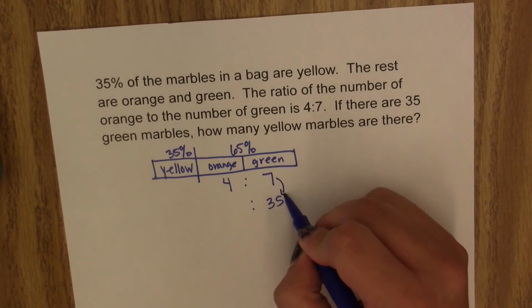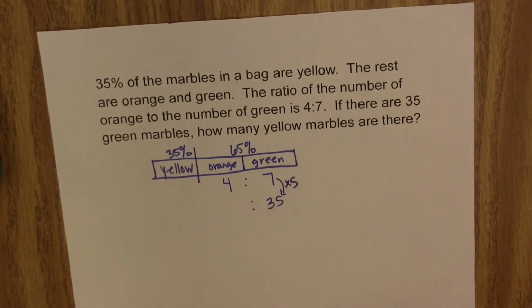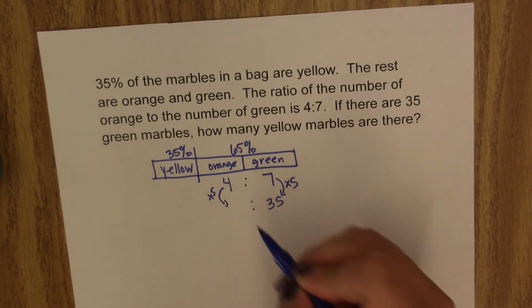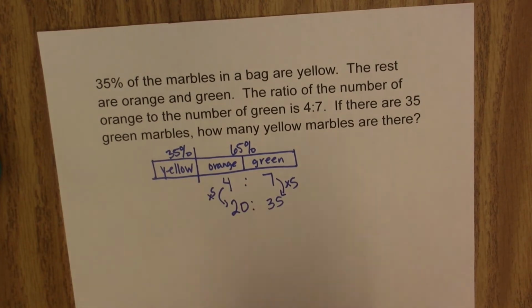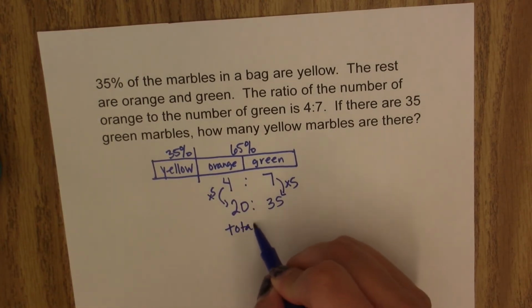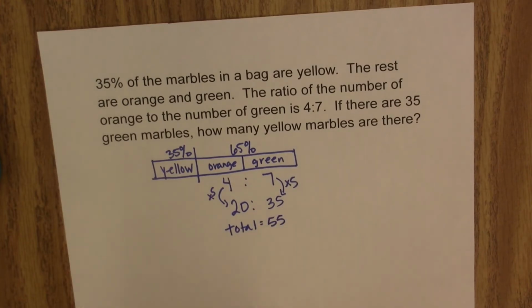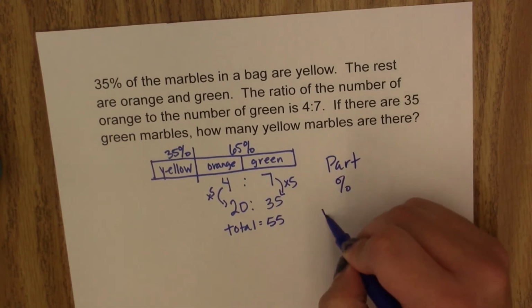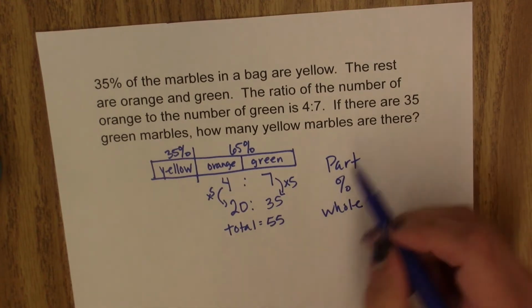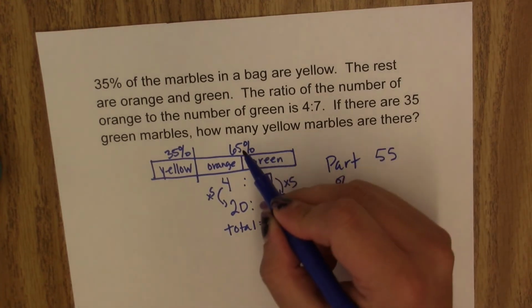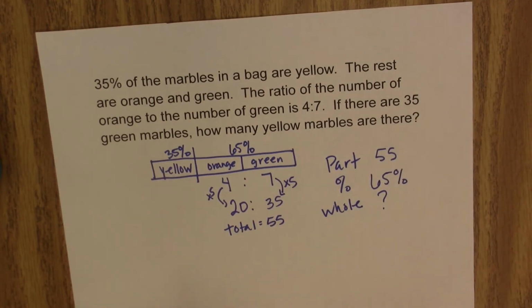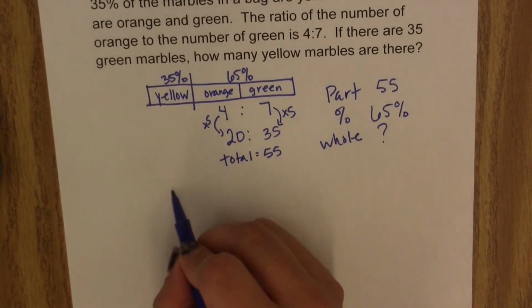So to get from 7 to 35, I would multiply by 5. So that means I have 5 sets of this ratio. So let's do the same thing over here. 4 times 5 is 20. So all together on this side, we have a total of 20 and 35, so a total of 55 marbles. So let's list out what we know. We know part, percent, and whole. So our part would be 55, and that 55 marbles is 65% of the bag, but we do not know our whole. All right, so let's set up our equation.